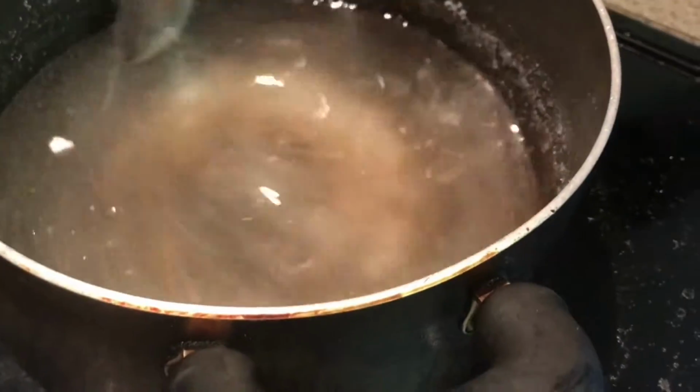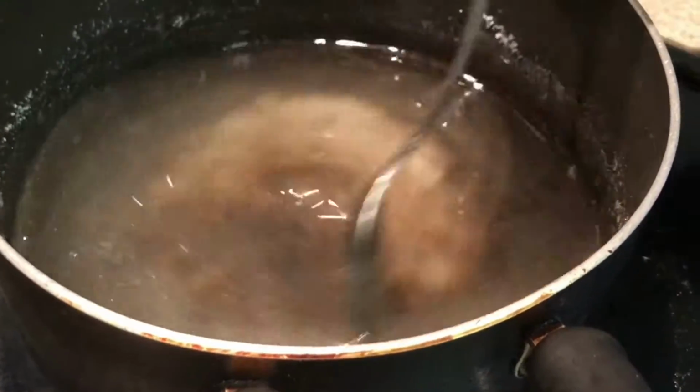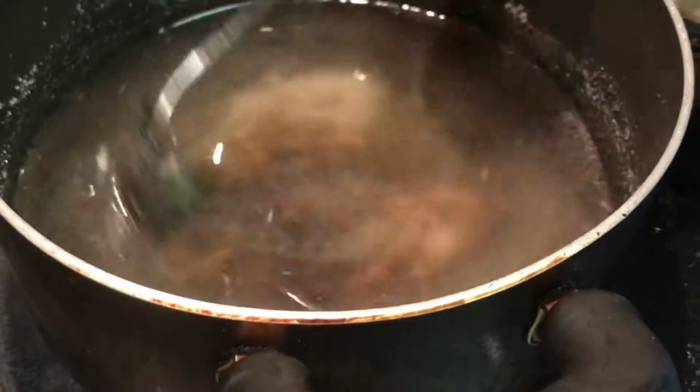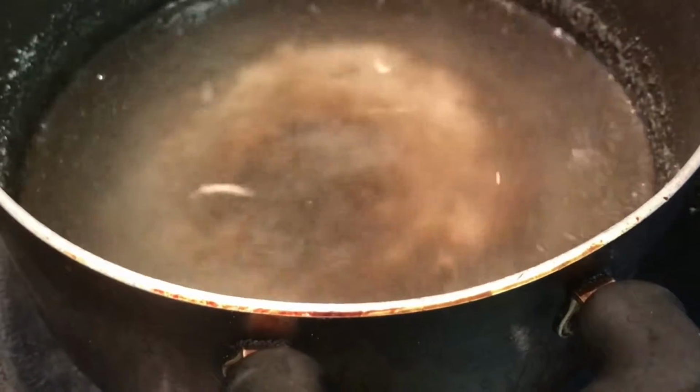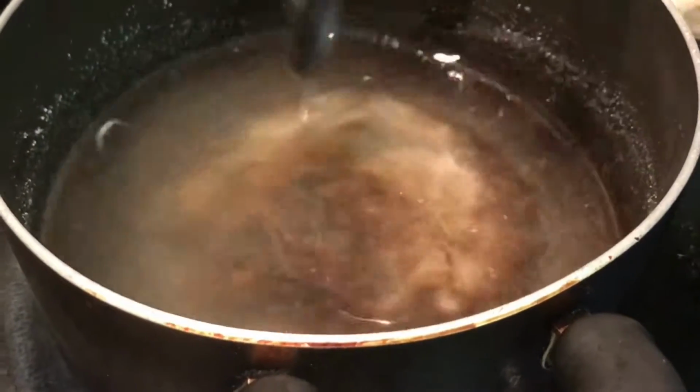Once you have created your sugar solution, allow the solution to cool a bit before pouring it into a jar. Allow it to cool for around 15 minutes or more before continuing on with creating the sugar crystals.